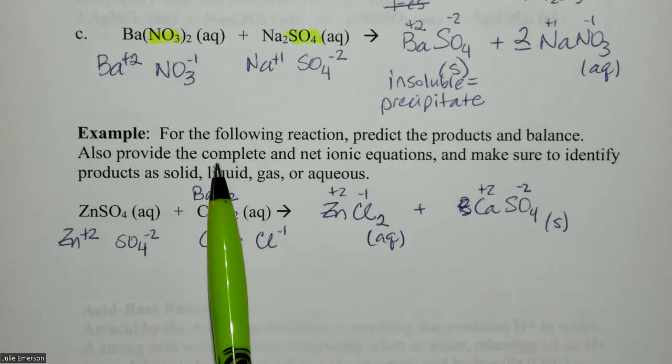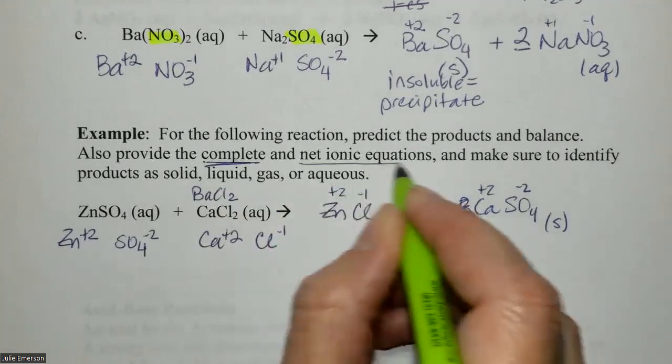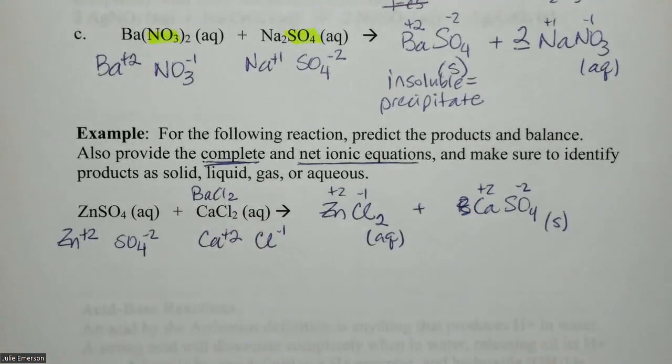Now, what we're going to also practice here is called the complete and net ionic equation. So I have to say, as a student, I did not like this. I mean, it's not bad. It's just, here's the idea behind it. We've got a chemical reaction. Now let's express it 3 different ways. That seems a bit, I don't know, redundant. But you could argue whatever you want. So this is just one of those 3 ways.